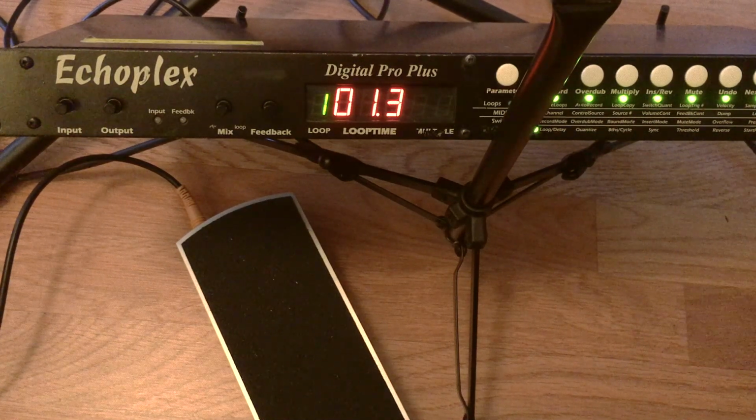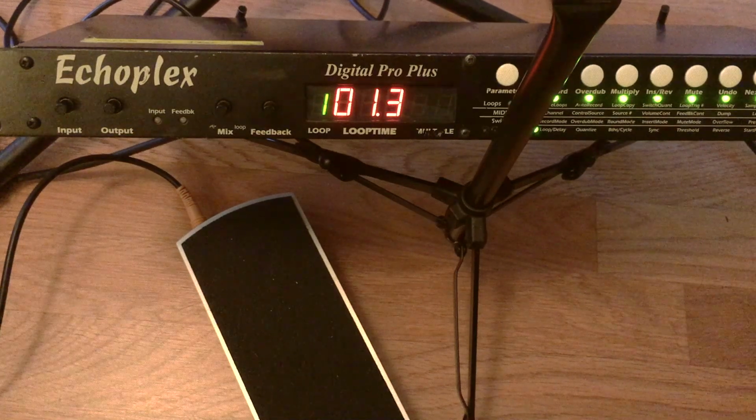In the meantime, this has been an introduction to the rather mysterious and mercurial world of interface modes in the Echoplex Digital Pro.